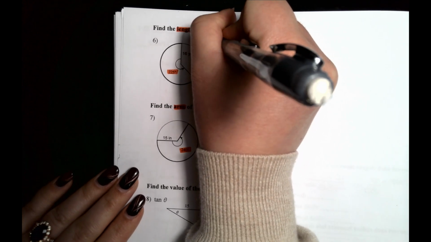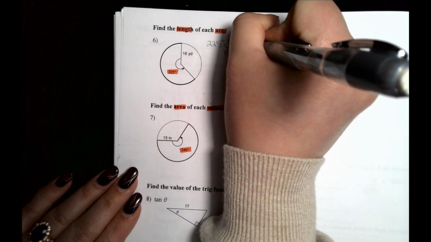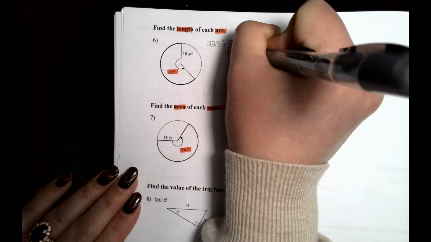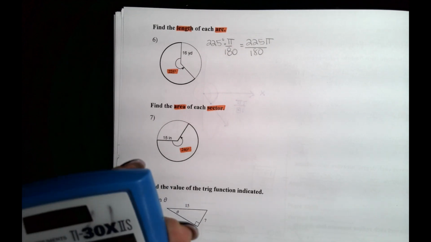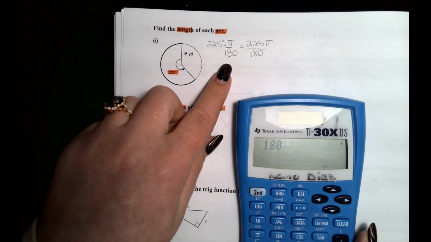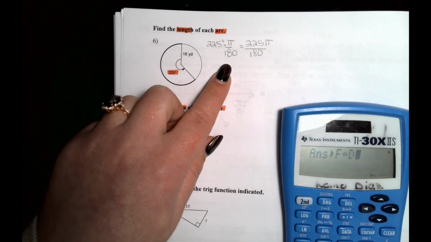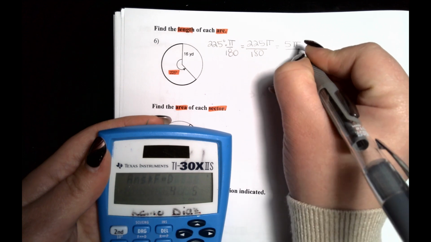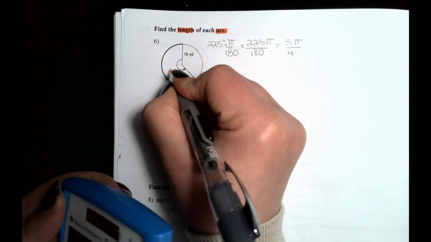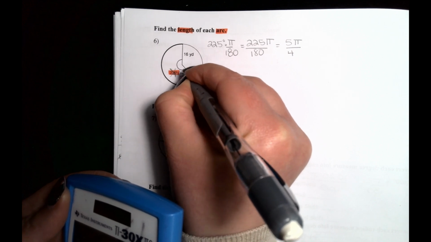So 225 degrees times pi over 180. That's 225 pi over 180. Again, I'm going to flip my 180 and 225, typing that into the calculator as 180 divided by 225. The reason I do that is so the calculator can simplify my fraction for me. Then I reflip it and get, instead of 225, I now have 5 pi fourths.